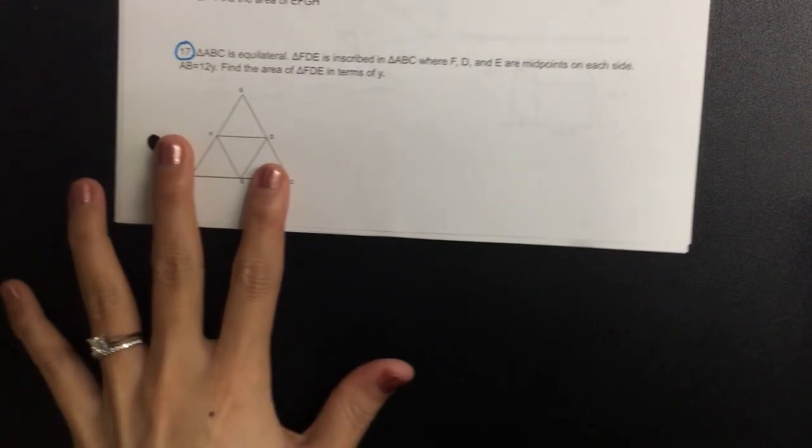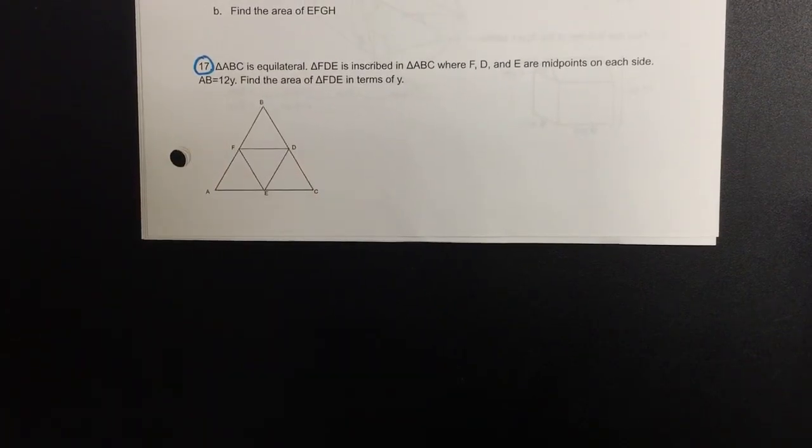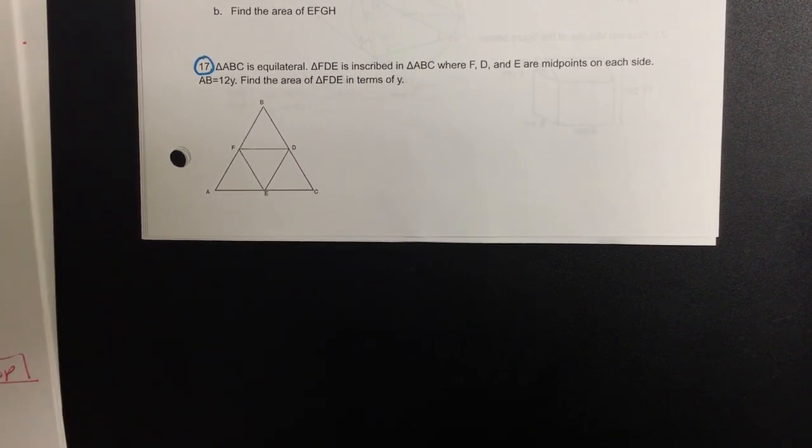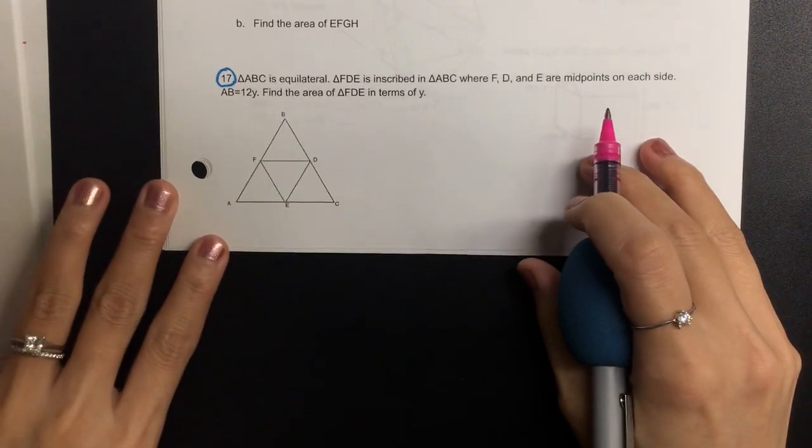Triangle ABCD is an equilateral. Triangle FDE is inscribed in triangle ABCD, where F, D, and E are midpoints on each side. AB equals 12y. Find the area of triangle FDE in terms of y.